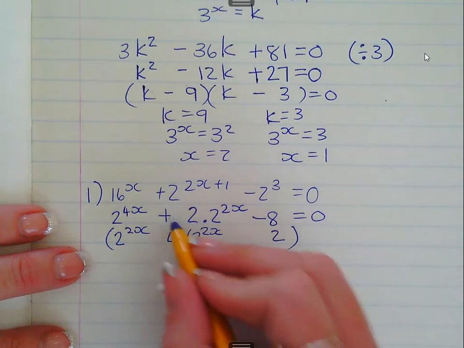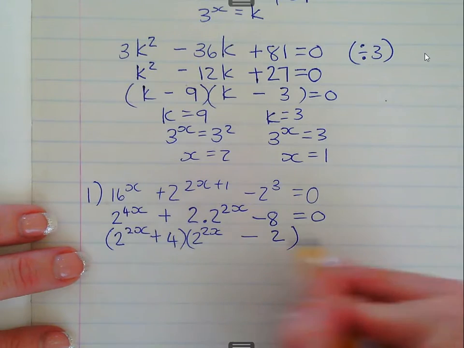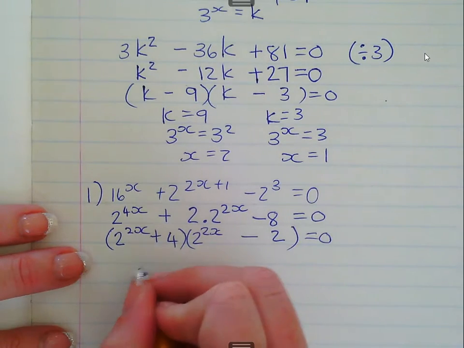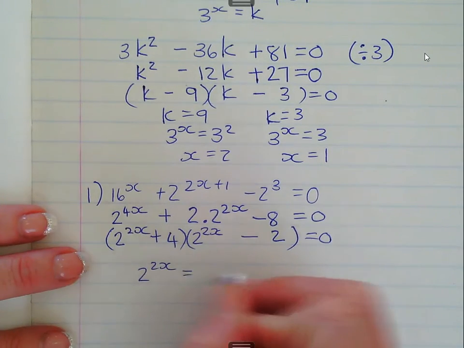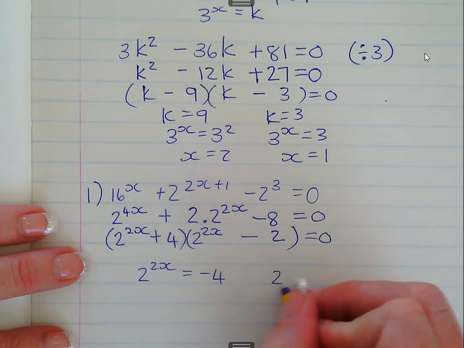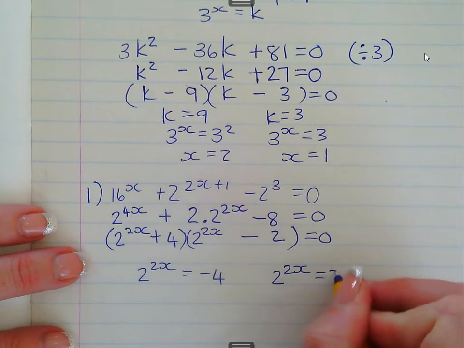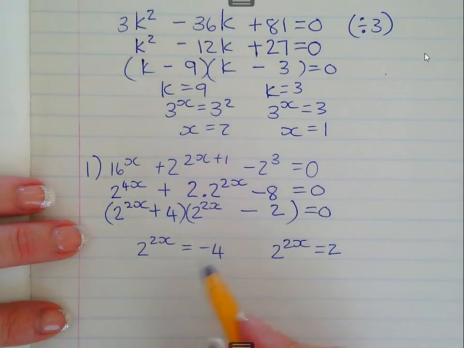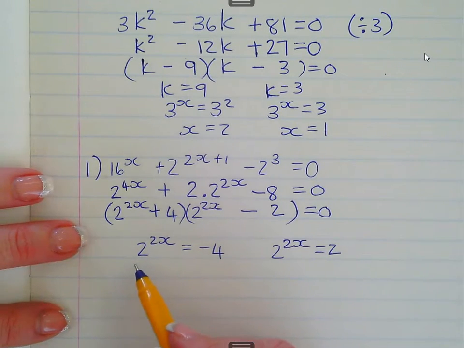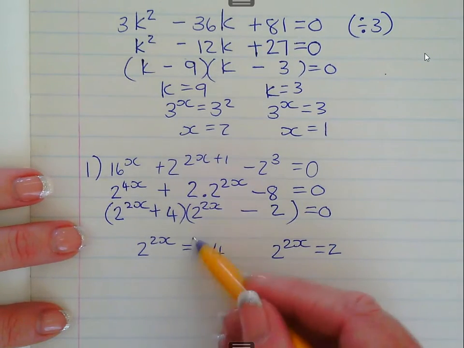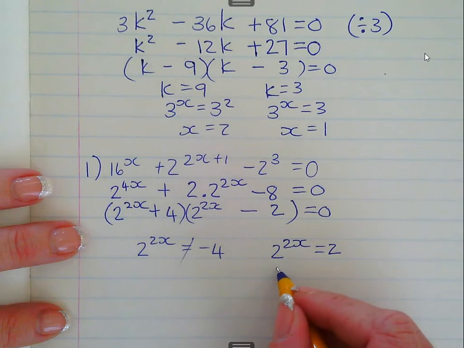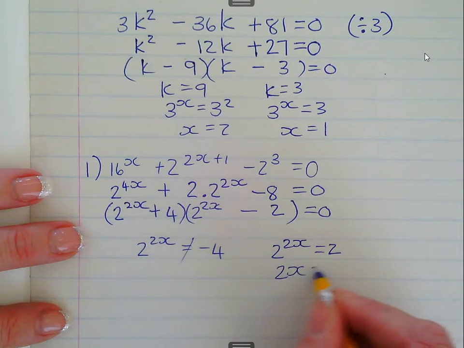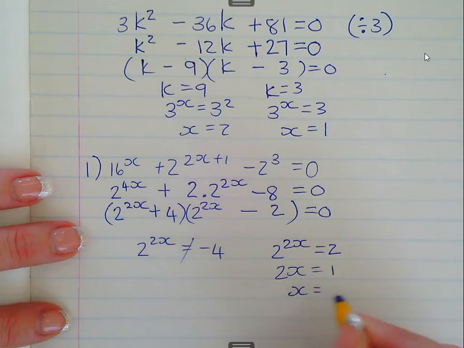I want it to be plus 2, so it's going to be plus 4 minus 2. So I've got 2 to the power of 2x equal to negative 4, and I've got 2 to the power of 2x equal to 2. Can I get negative 4 to be 2? No. And this one is just going to be 2x equal to 1, and then x is equal to a half.